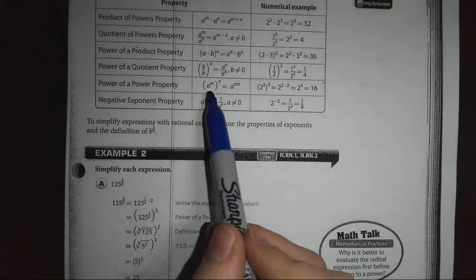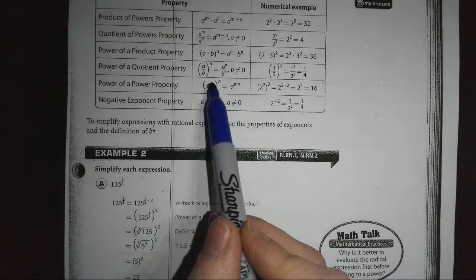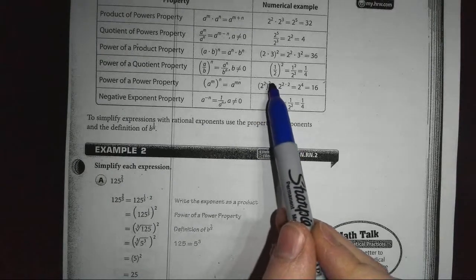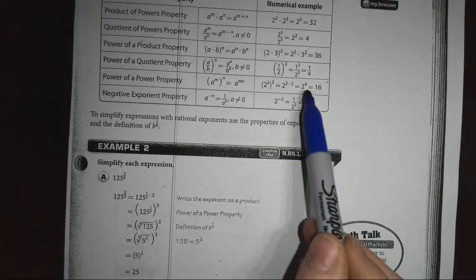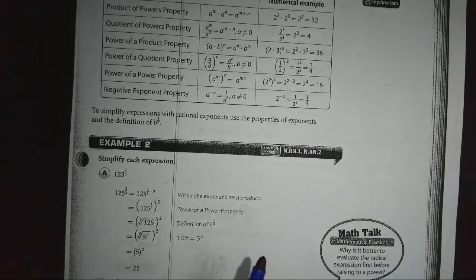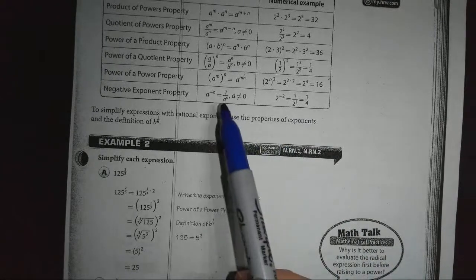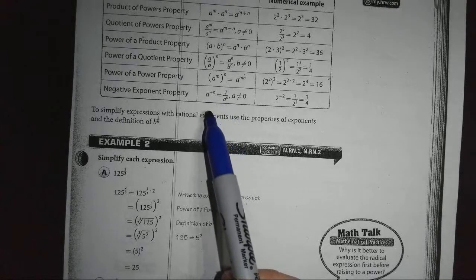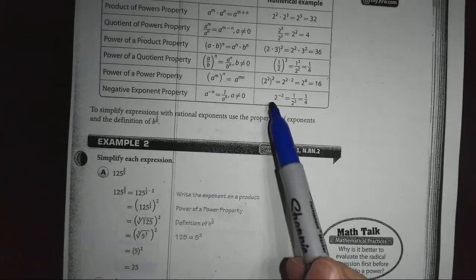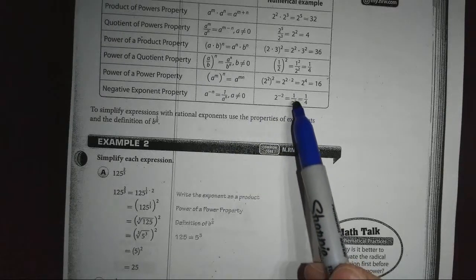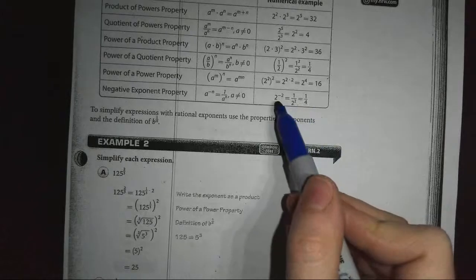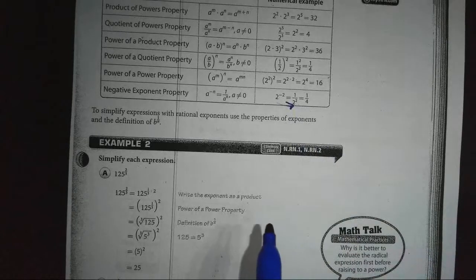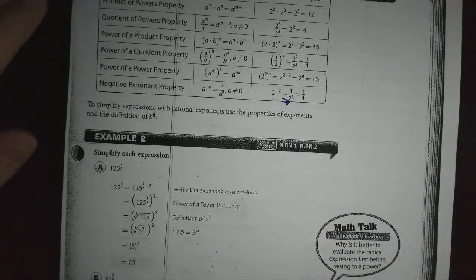Then we have the power of a power property. That's the one we talked about before, where you have exponents inside and outside the parentheses and you multiply them. So 2 squared and then squared again would be 2 to the 2 times 2 power, or 2 to the 4th. Finally, we have the negative exponent property, and that's the one that says that if you have a negative exponent, you can move it to the other side of the fraction bar to make the exponent positive. So 2 to the negative 2 power is the same as 1 over 2 to the positive 2 power. We've moved this whole term down into the denominator to change it into a positive power.